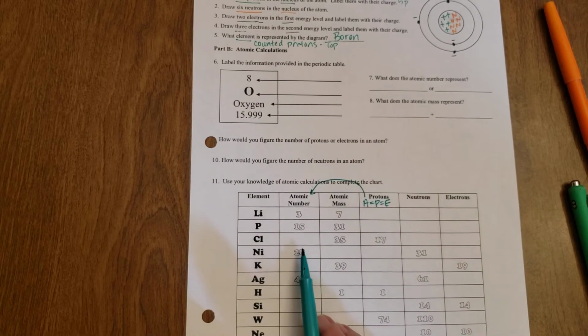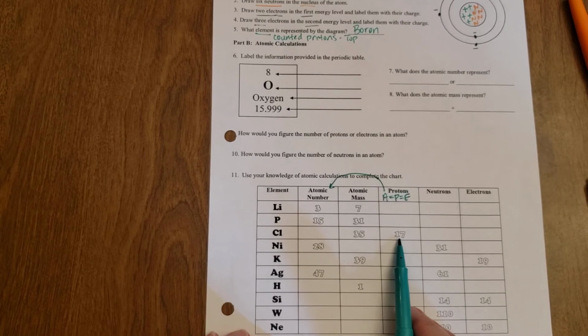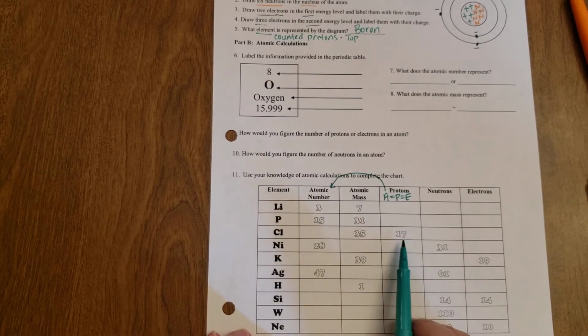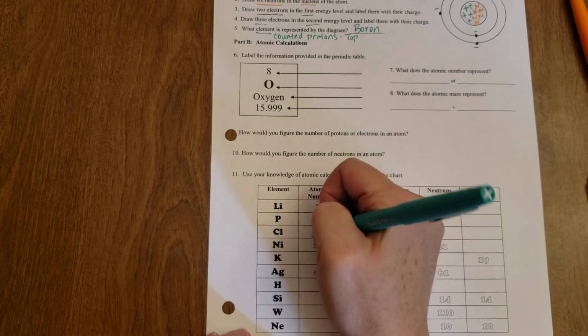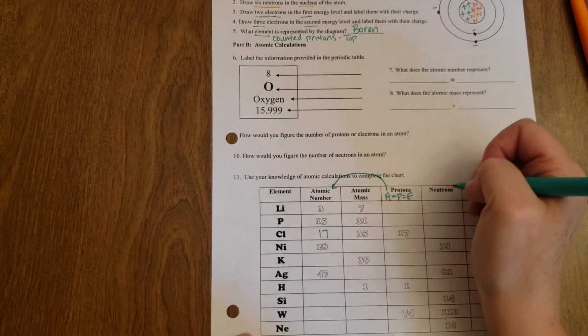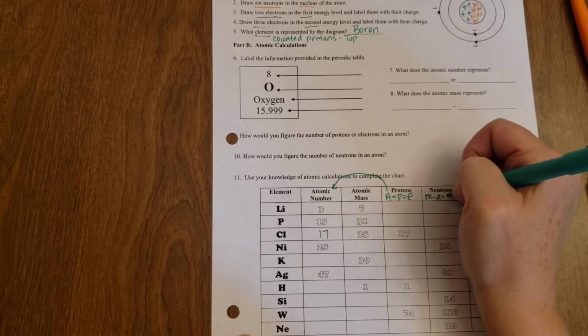And notice, if you don't know the atomic number, like for chlorine, what do you know? You know the number of protons, so they're just going to be the same. So you could go ahead and fill that in as a 17. How do we find neutrons? We say M minus A equals N.